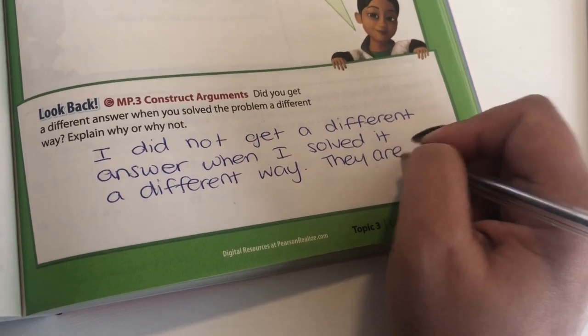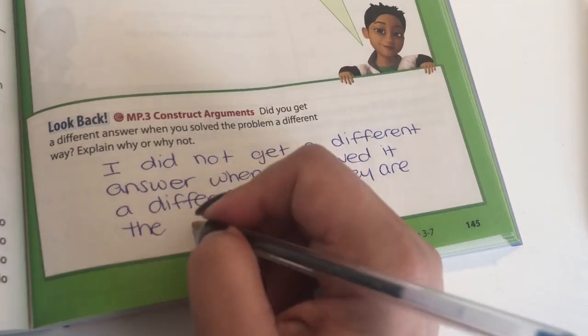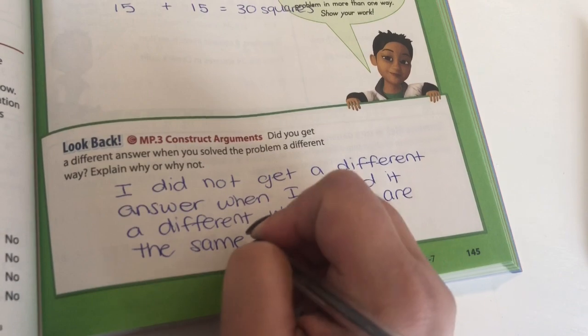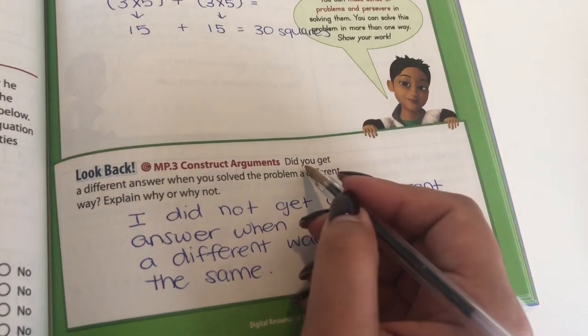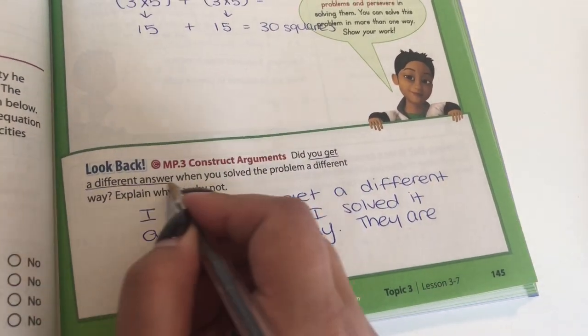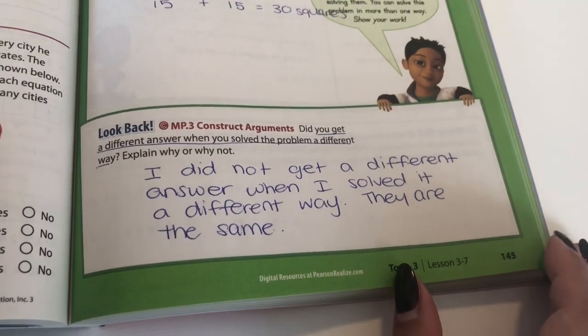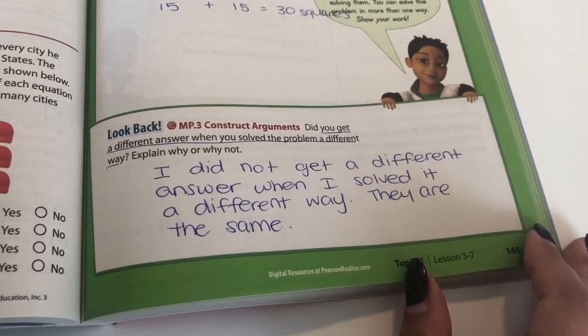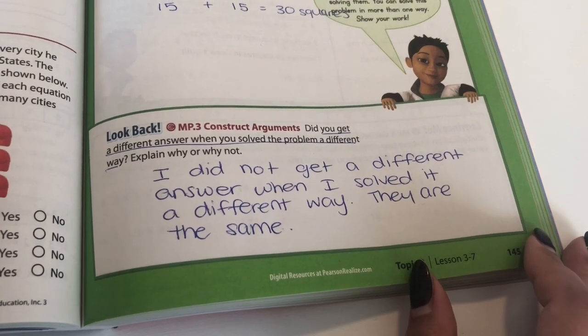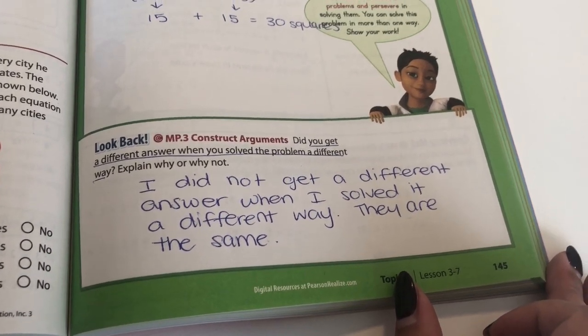They are the same. Okay? And I got that information from there, just kind of like when we're doing our PSSA practice, you got to get your beginning of your sentence from your question. All right, so let's turn the page and keep going.